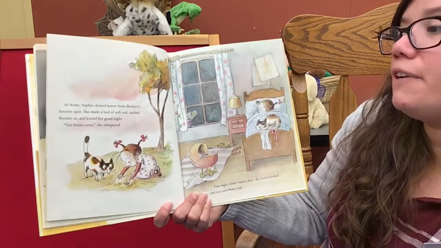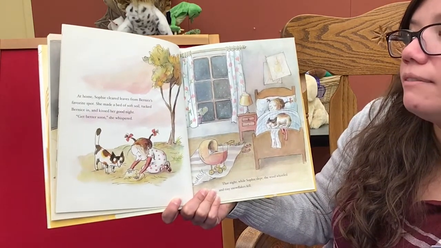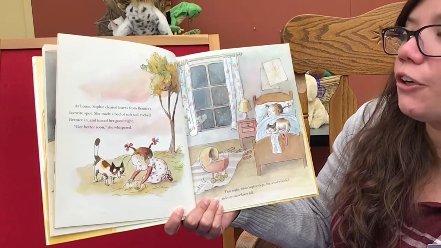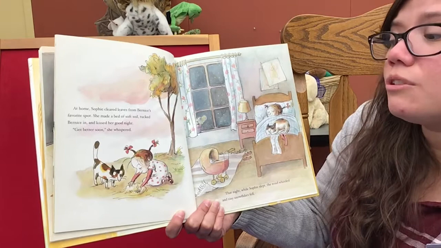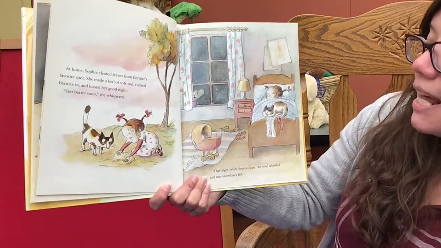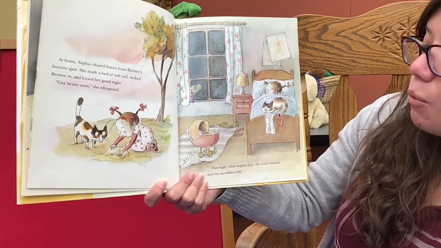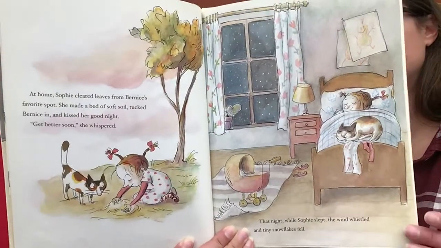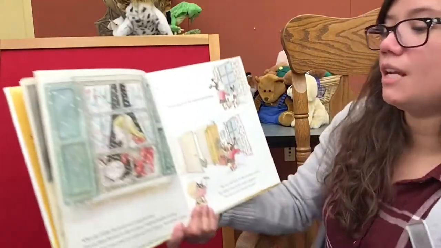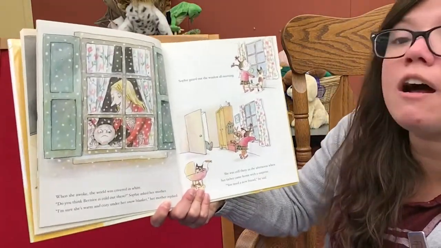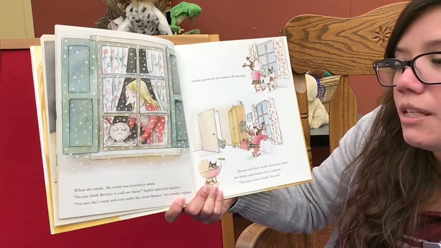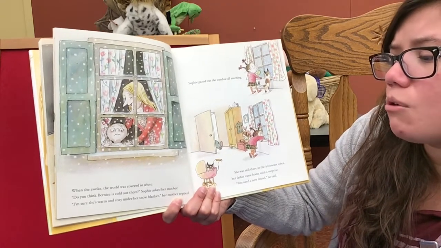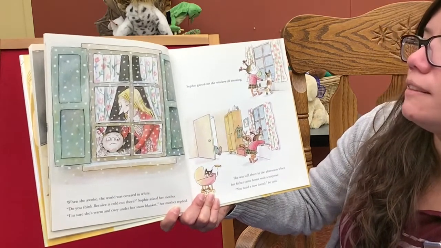At home, Sophie cleared leaves from Bernice's favorite spot. She made a bed of soft soil, tucked Bernice in, and kissed her goodnight. "Get better soon," she whispered. That night, while Sophie slept, the wind whistled and tiny snowflakes fell. When she awoke, the world was covered in white. "Do you think Bernice is cold out there?" Sophie asked her mother. "I'm sure she's warm and cozy under her snow blanket," her mother replied.